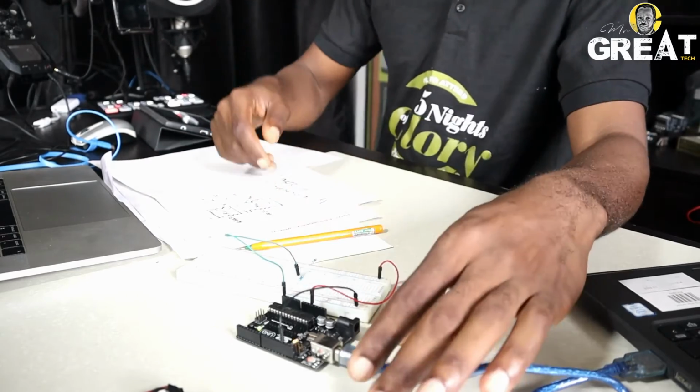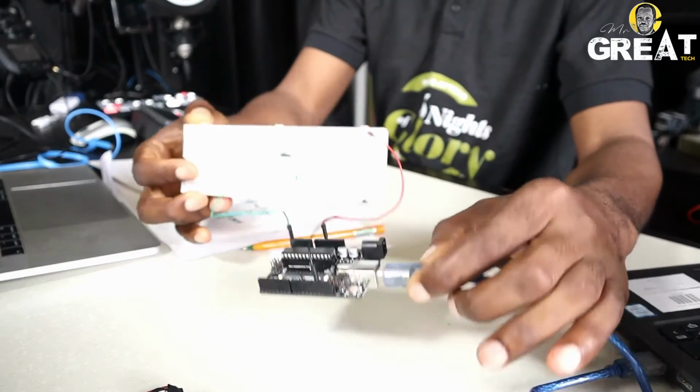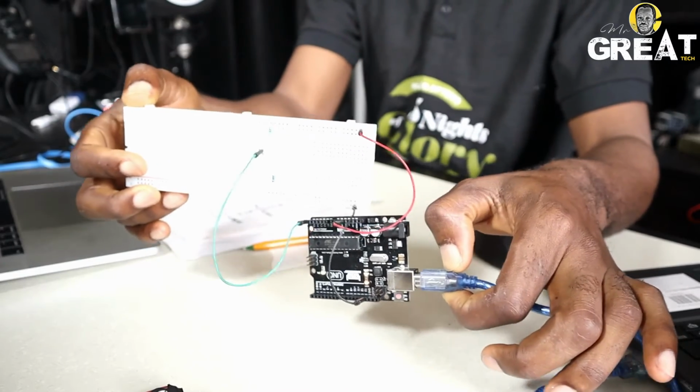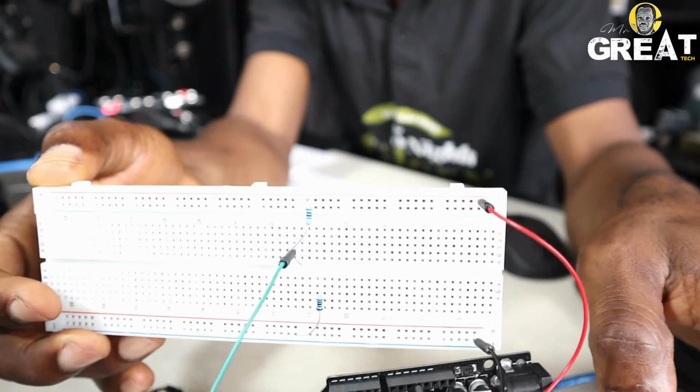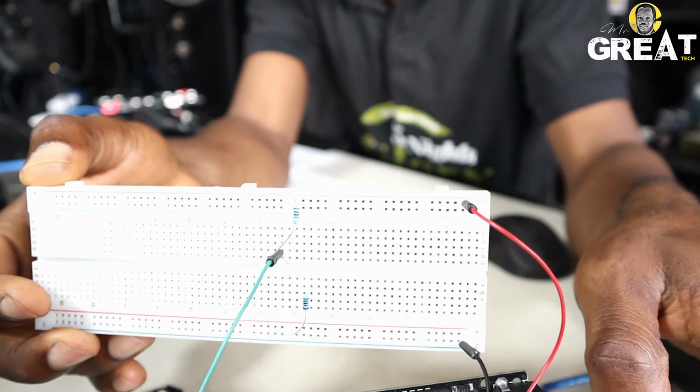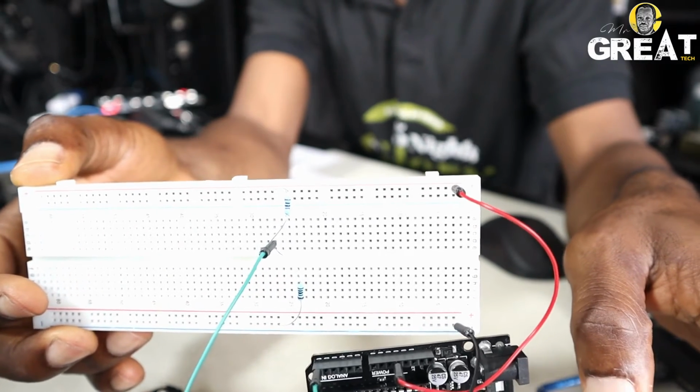We built this circuit where we have two resistors in series to 5 volts.